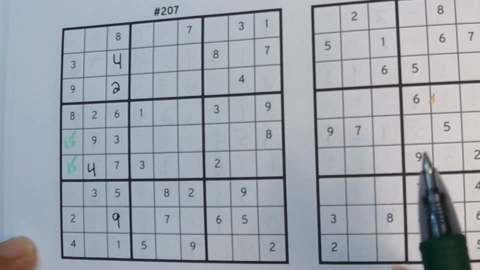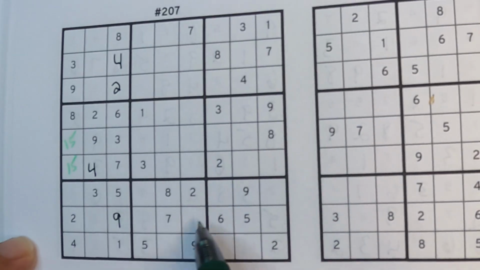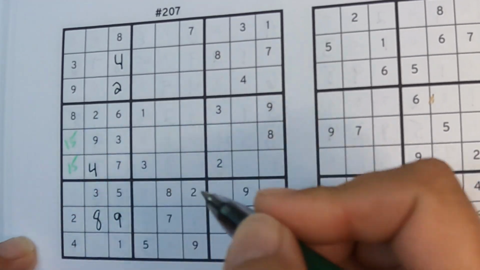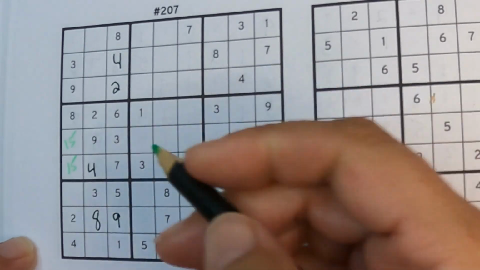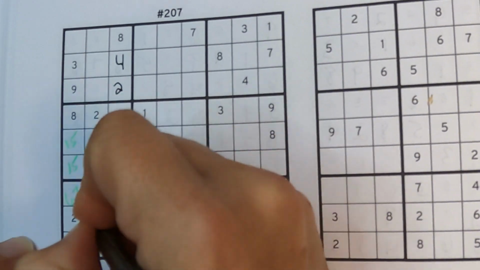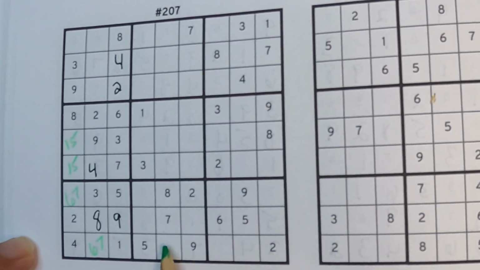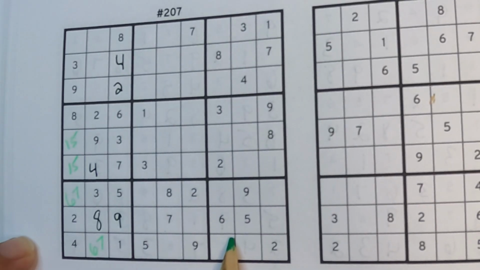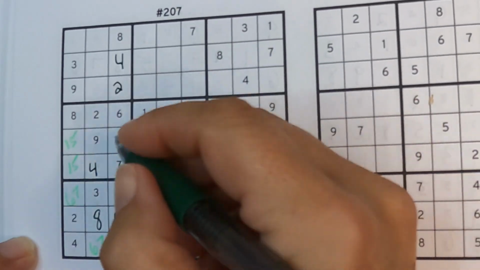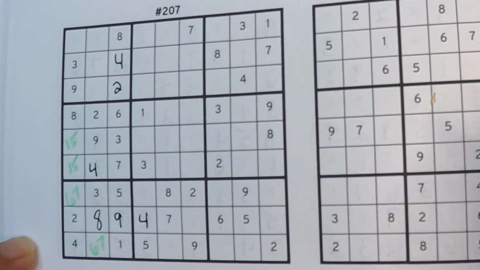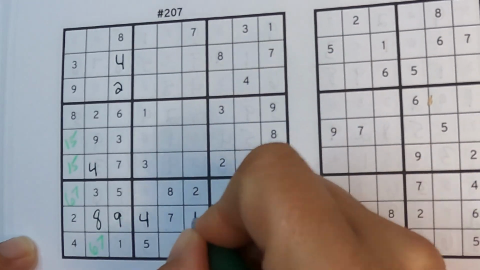For this box, we're missing 6, 7, and 8. We've got 6 and 7 here, so this is our 8. But I don't see any other help. So 6, 7, 6, 7. For this row, we're missing 1, 3, and 4. We've got 1 and 3 here, so this is our 4. 1 here, so 3, 1.